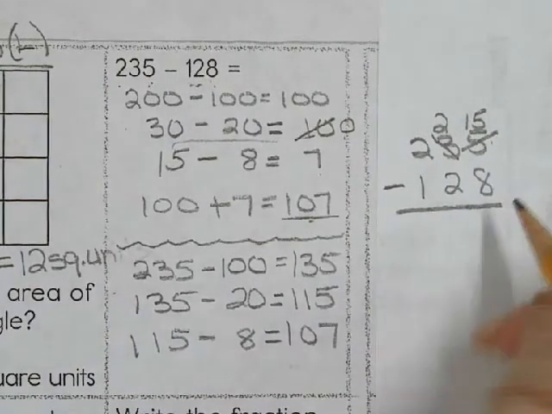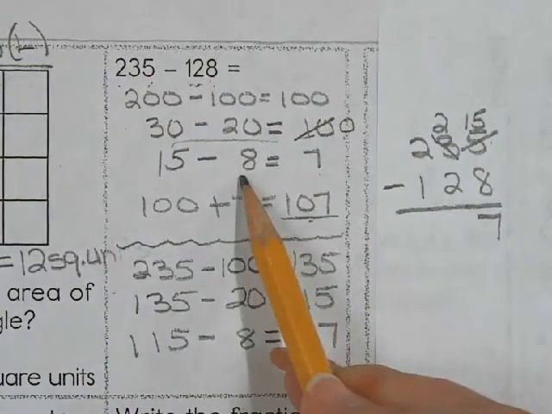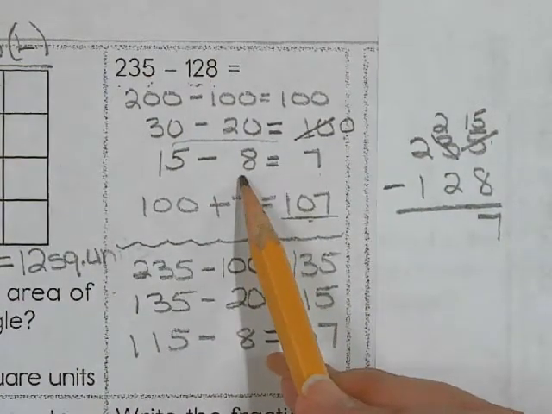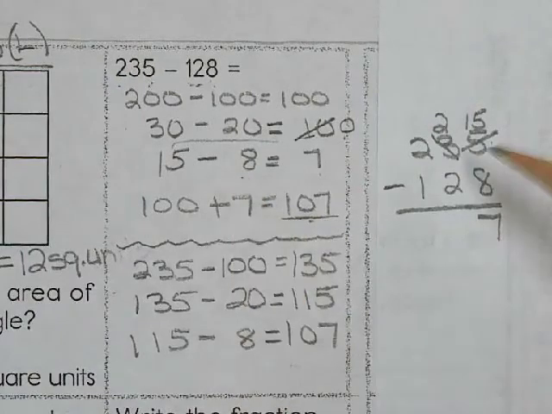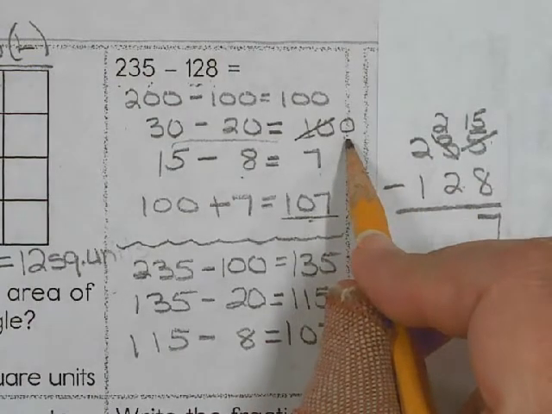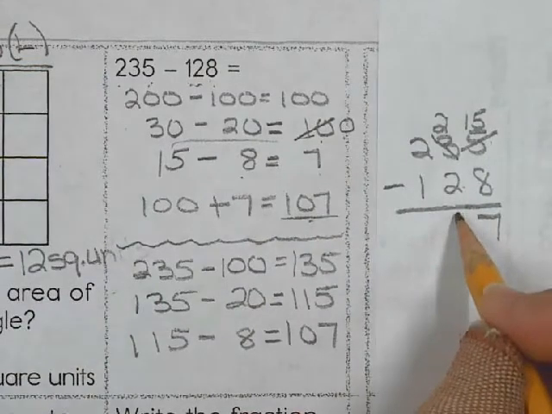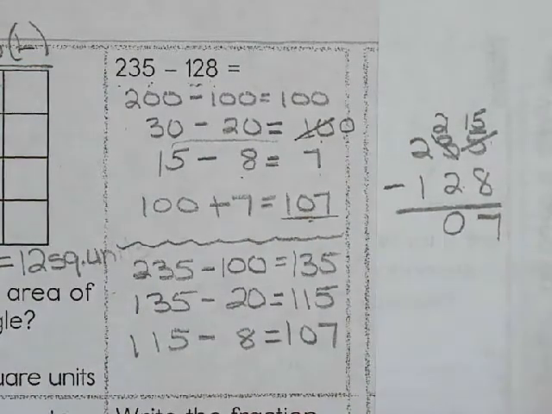So now we have 15 minus 8, which is 7, which is what we had here in our break apart strategy. We have 20 minus 20, which would give us 0, which is what we had here. We just happened to borrow what we had left in our regrouping.